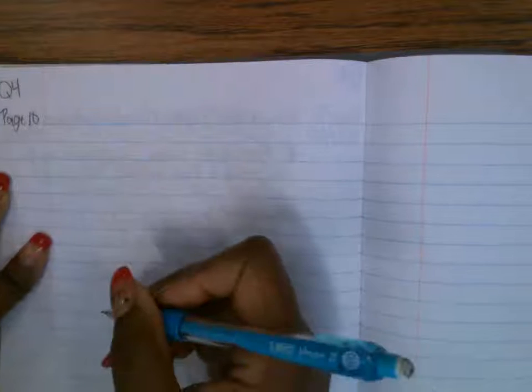All right, class. So today we are going to be working on laws of exponents. This is page 10. So in the top corner, I need you to put Q4 because it's quarter 4. And underneath that, we're going to write page 10. Today's date is the 4th, May 4th.